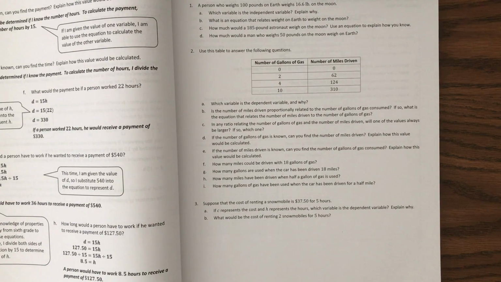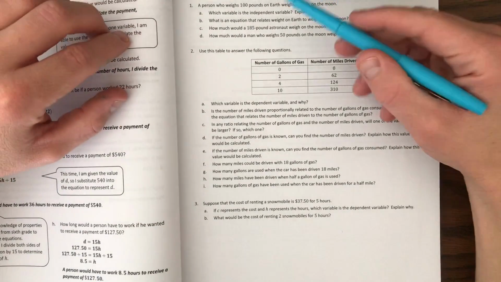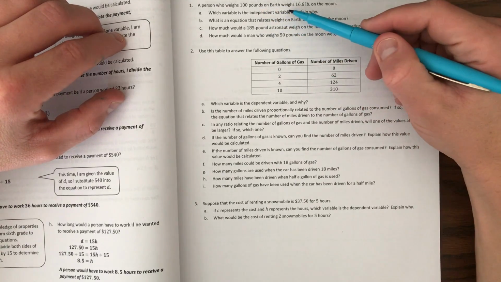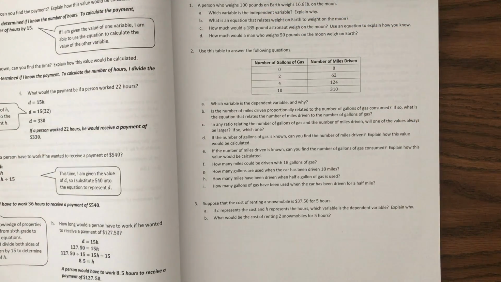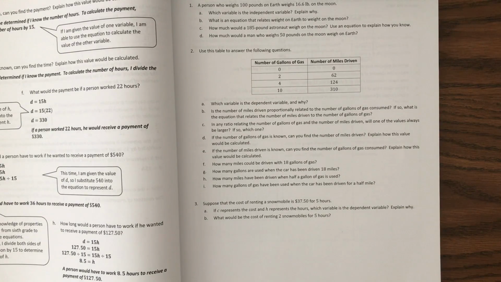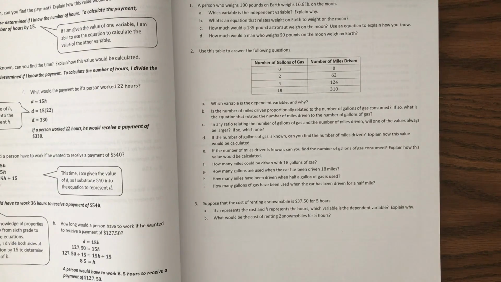Question number 1 here is about how much you weigh on Earth versus how much you weigh on the moon, well, we can make an equation that represents that. And then if they tell us something about how much you weigh on the moon, we should be able to figure out how much you weigh on Earth. Or if they tell you something about how much you weigh on Earth, using our equation, we can figure out how much you must have weighed on the moon, and vice versa. And that's sort of what it's all about.